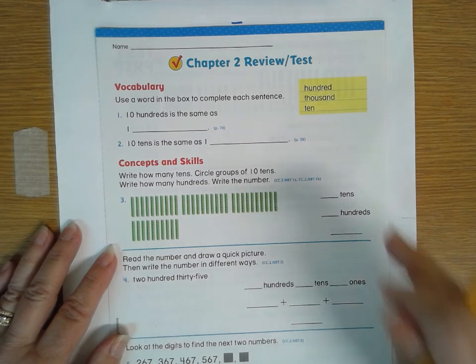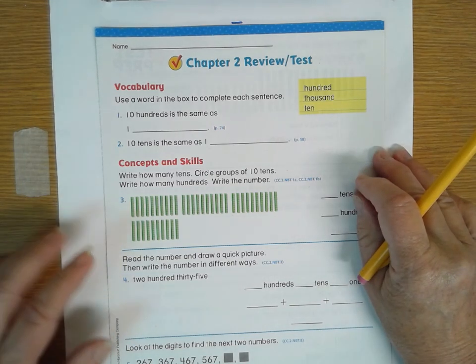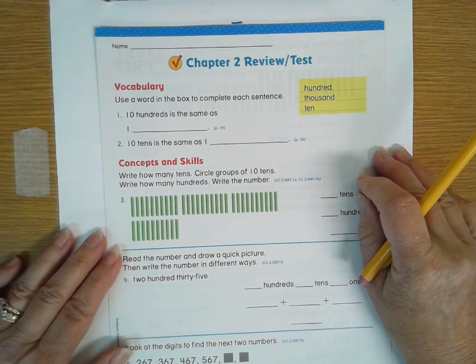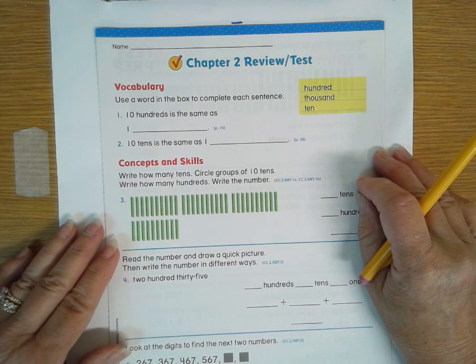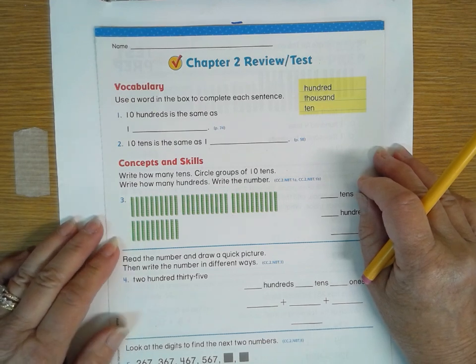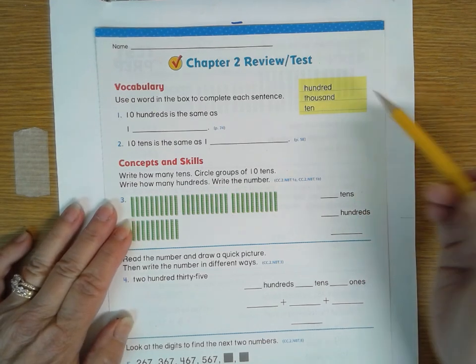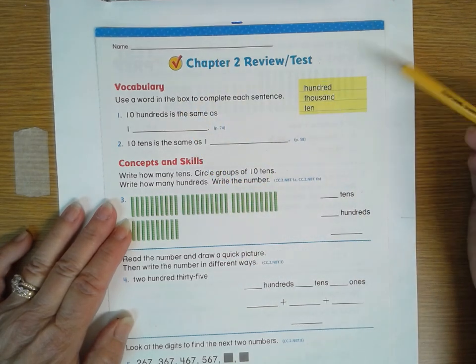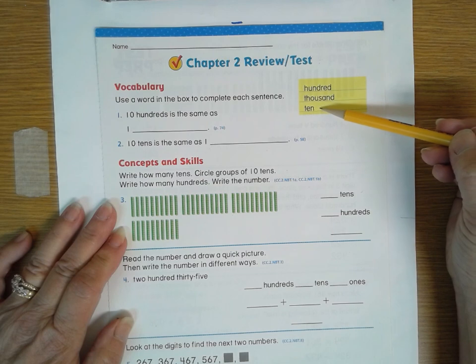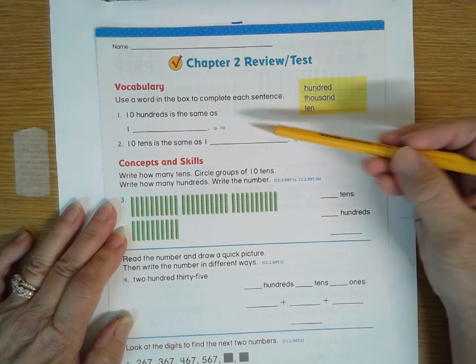Today we are doing the Chapter 2 review in our Go Math book. It is page 105, and I'm going to read this to you, but we're not going to do this together. You're going to complete this on your own. So in the top part, we are working on vocabulary, and we have 3 words here in the yellow box: 100, 1,000, and 10. You're going to use 2 of these to finish these sentences.